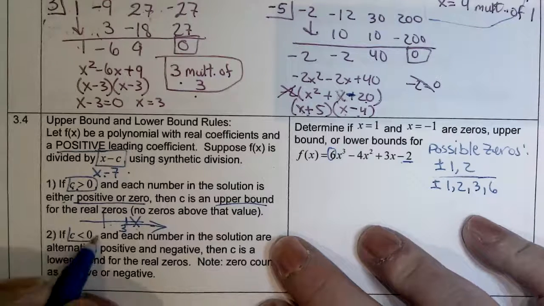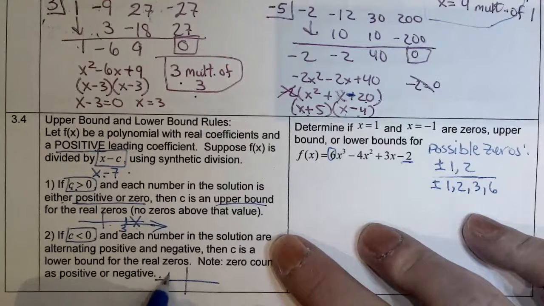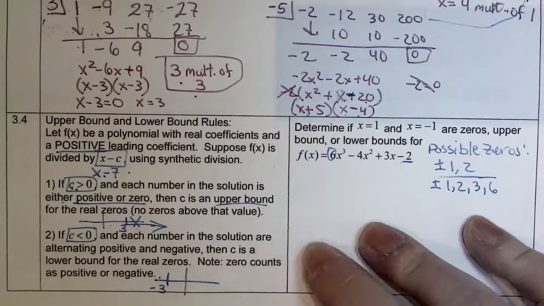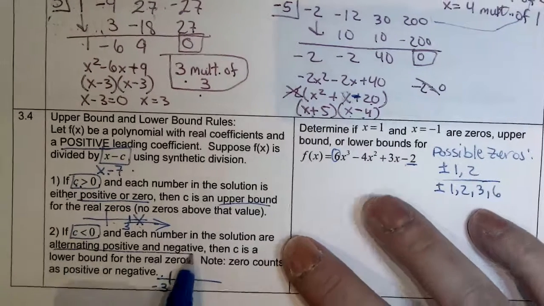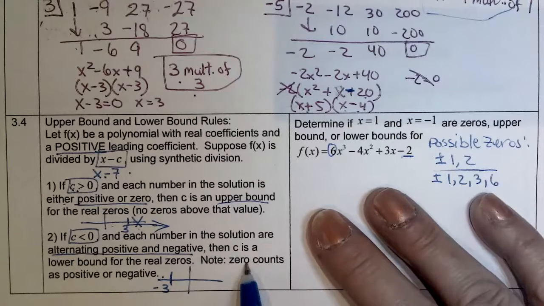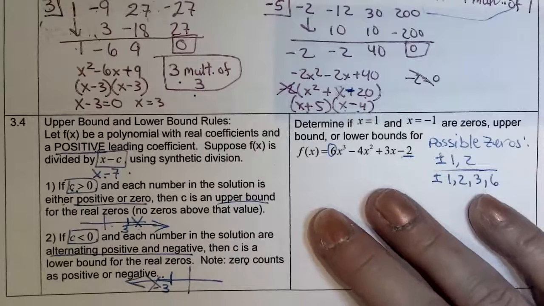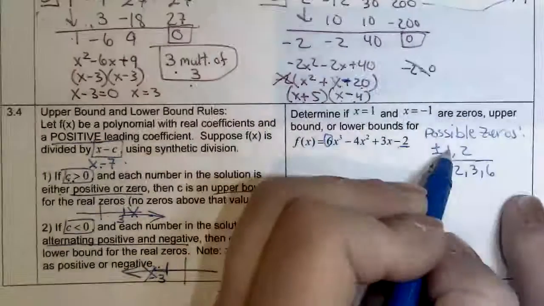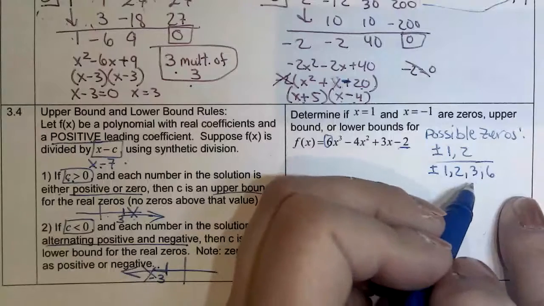The same thing goes for negative. So if c is less than 0, so c is negative 3 here, and my solutions are alternating positive and negative, and 0 can count as a positive or a negative, then I know that there are no solutions past that negative 3. So that just means that from here, I could narrow these numbers down. I might not have to try all of them.